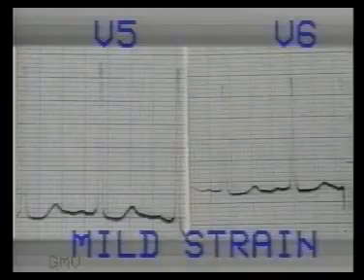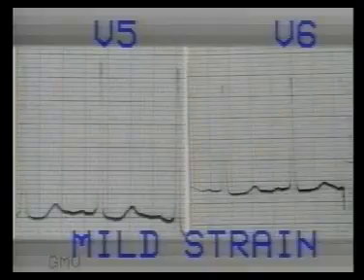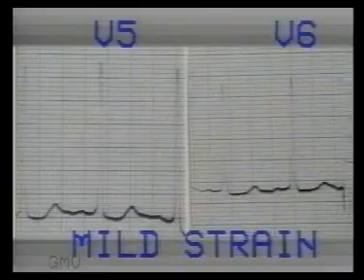This ECG with left ventricular hypertrophy in leads V5 and V6 shows mild strain. ST segment is depressed slightly and T wave is reduced in amplitude but not inverted.